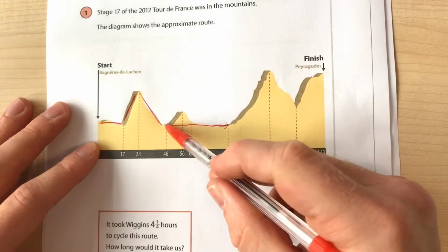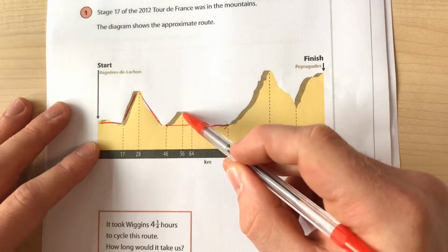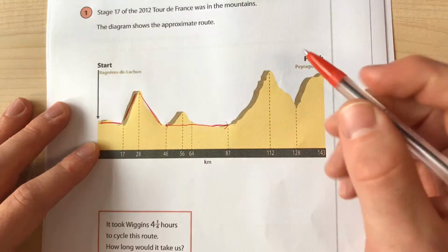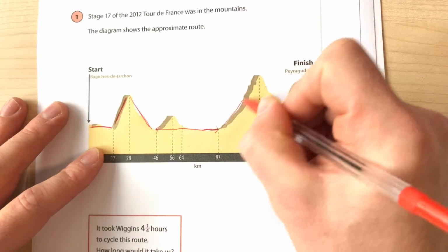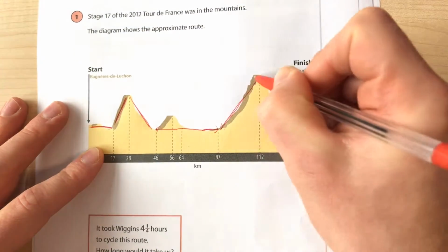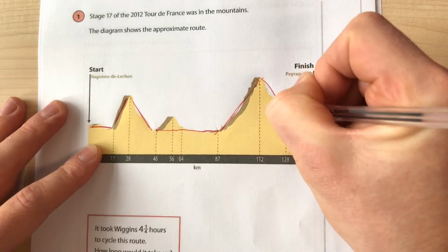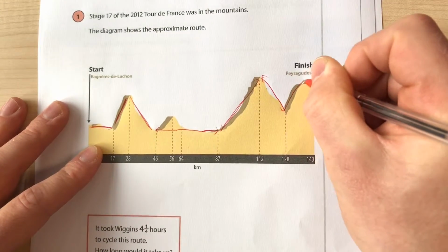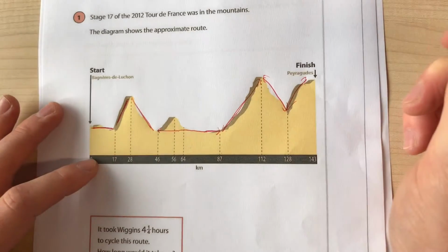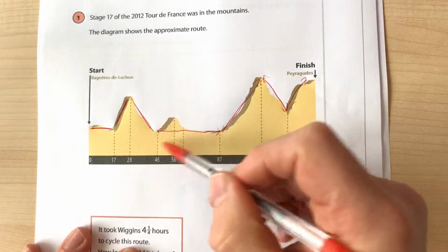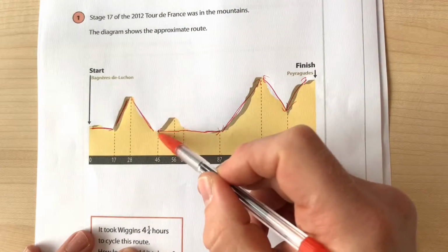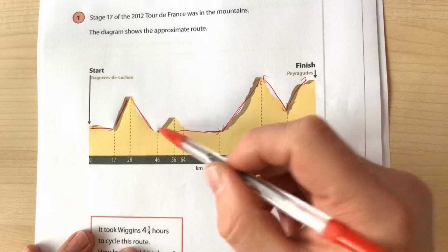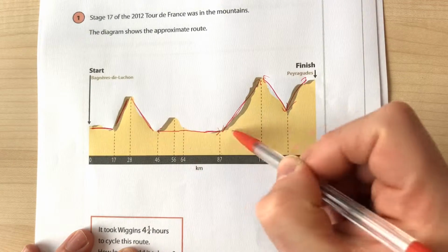But the mark scheme assumes that this is flat because it's only up for a short period of time and then back down. This bit is definitely going to be steep uphill, and then this bit is definitely going to be steep downhill, and then definitely steep uphill to finish. So the only part which is up for discussion really is this part here. However, because it's such a short period up and down, the mark scheme assumes it is all flat.